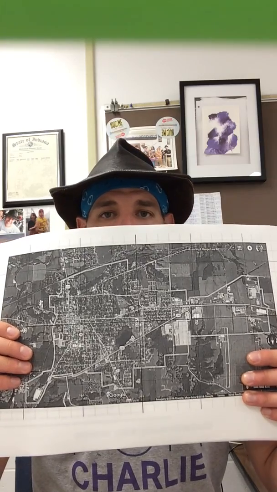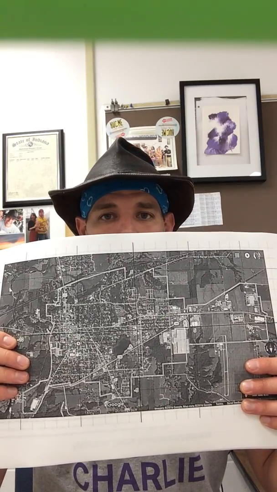Anyway, this is the map you're going to use. You must solve the problem. You must finish everything on here. It has everything listed that you need to show. Okay, make sure you follow this.